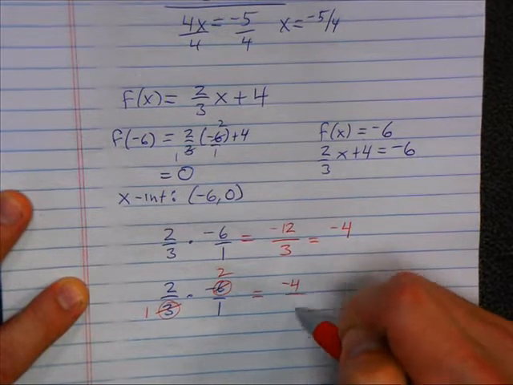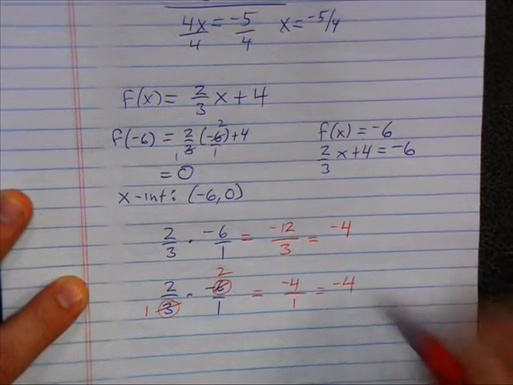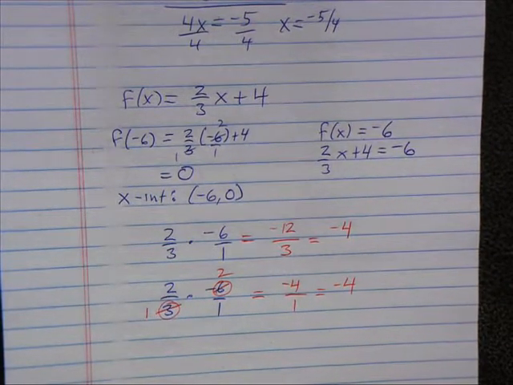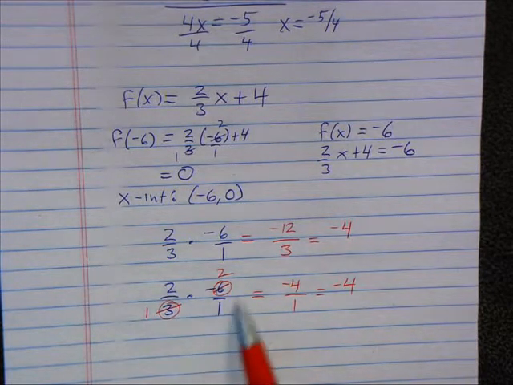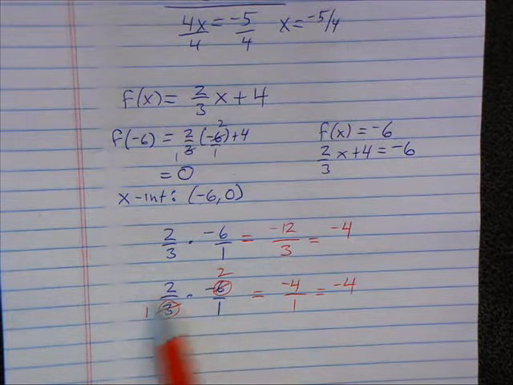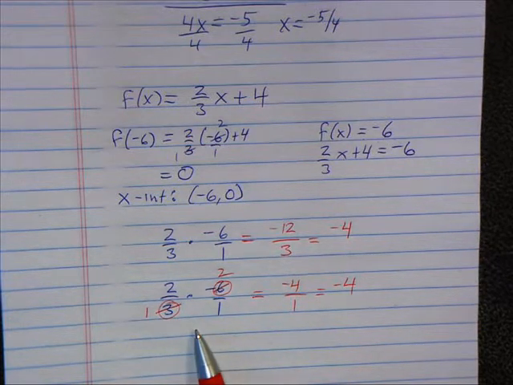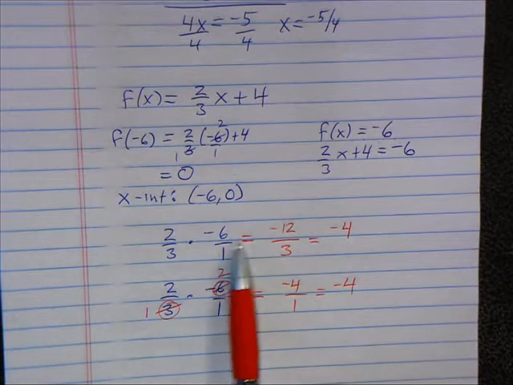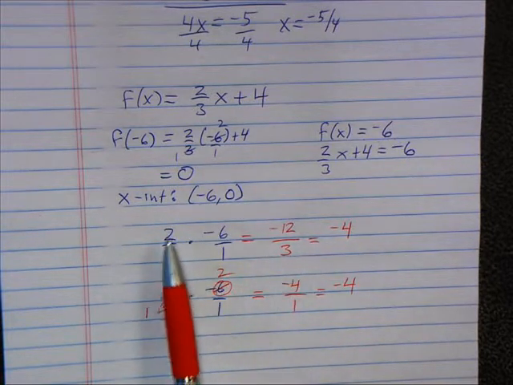So either way is correct. I prefer the second way. I prefer to reduce at the beginning and keep all my numbers as small as possible. Many people disagree with me. Many people like to just say, I'm always going to multiply tops, always going to multiply bottoms, and then reduce later. Whichever way you like better is good with me. I don't care.